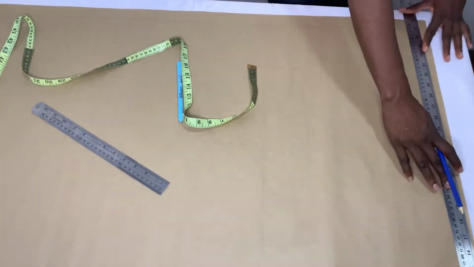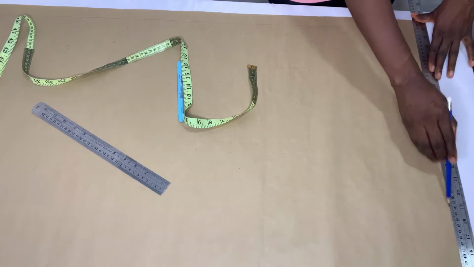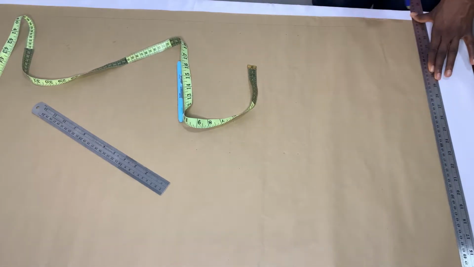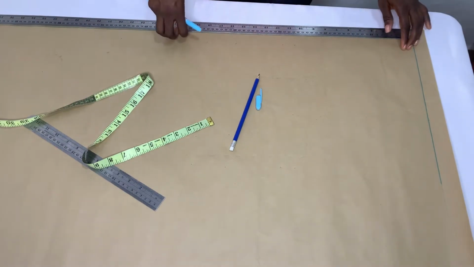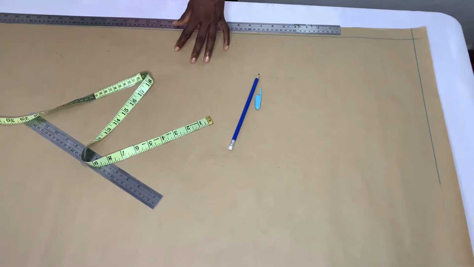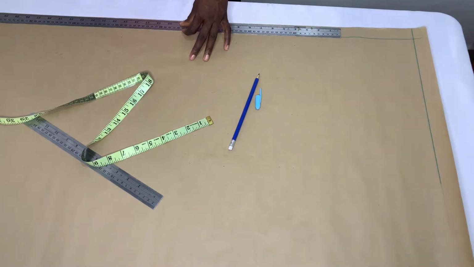First, I'm drawing a line at the top of my pattern paper. This will serve as my starting line. I'll go ahead and do the same to the side of my pattern paper. This will serve as my zip allowance.